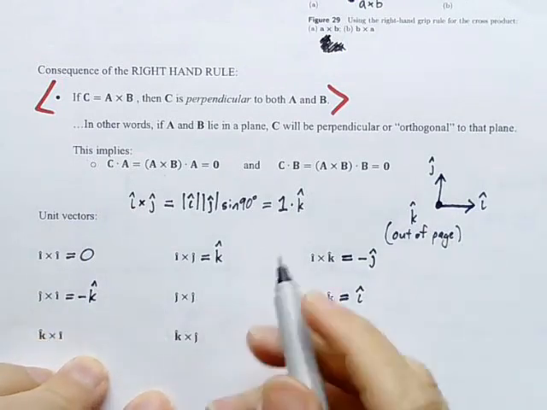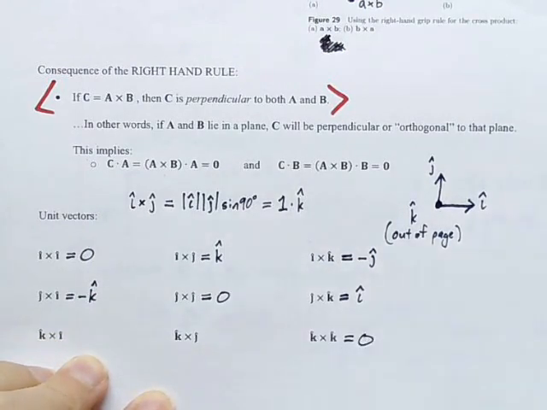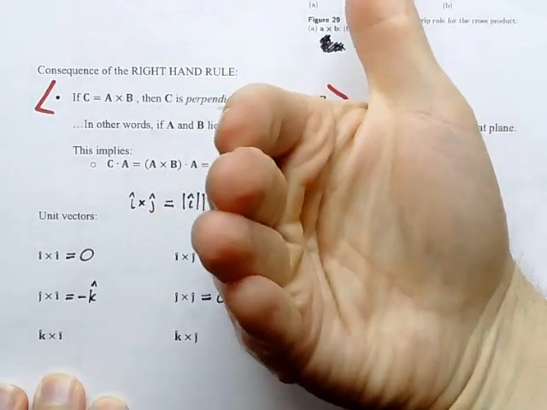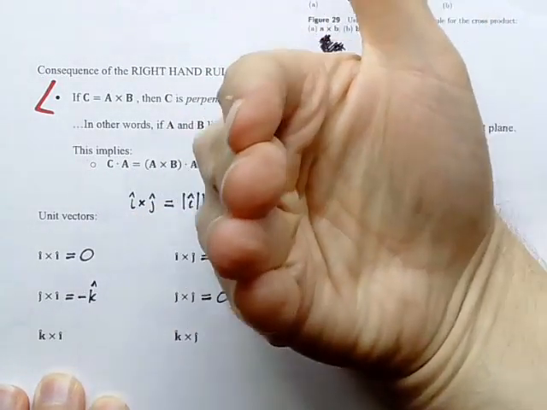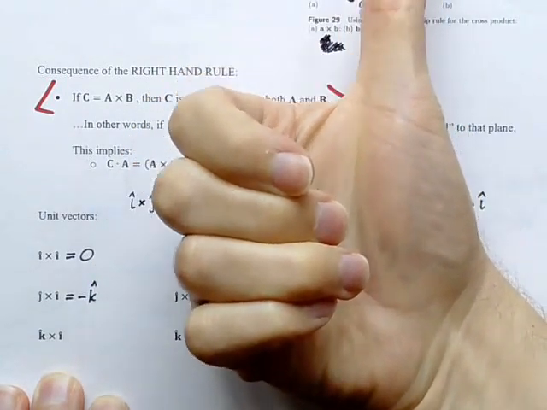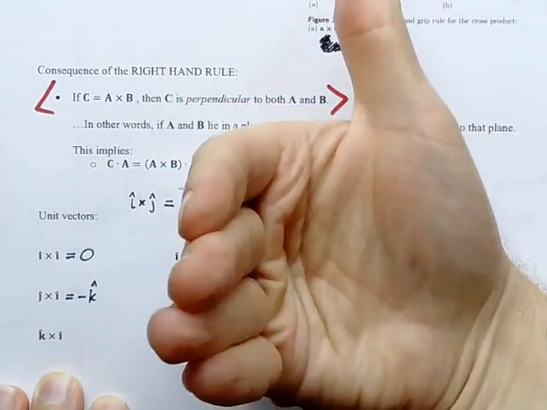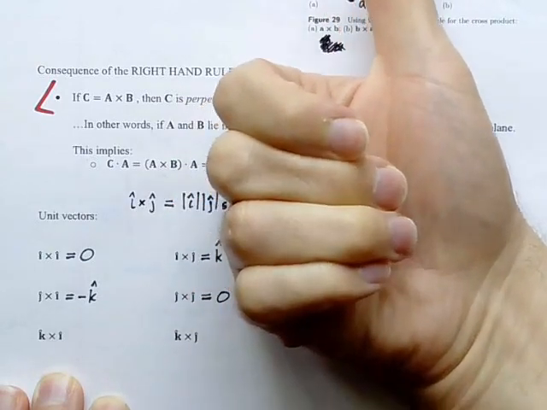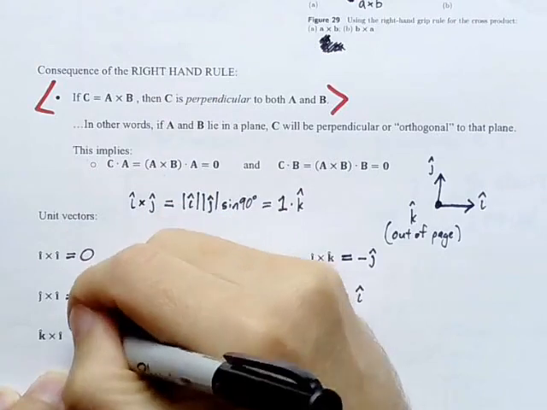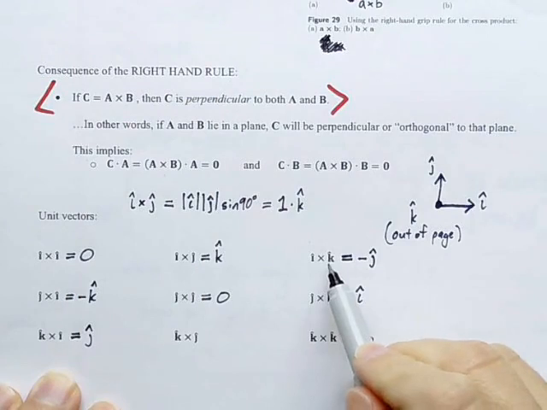j hat cross j hat, that's a vector crossed with itself, that's 0. Same here, k hat cross k hat, that's a vector crossed with itself, that's 0. Down here, k hat cross i hat. Okay, k hat's out of the page. Need my palm facing the direction of i hat. So k hat out, curl towards i hat, and my thumb points in the direction of positive j hat, towards the top of the page. So there's k hat crossed with i hat, points in the j hat direction. Which is, of course, the opposite of i hat cross k hat over here.